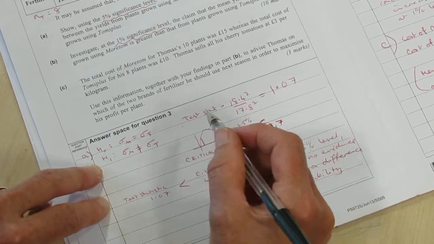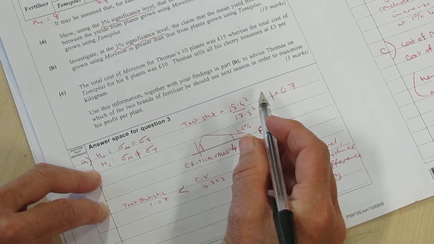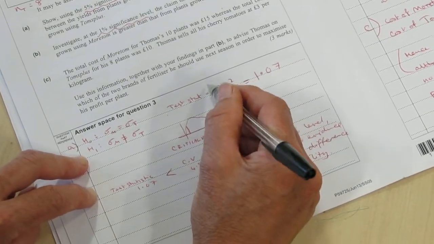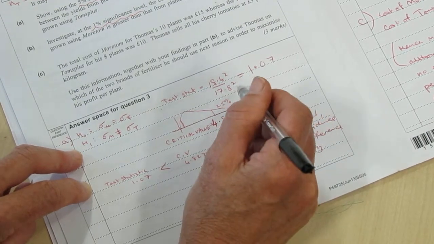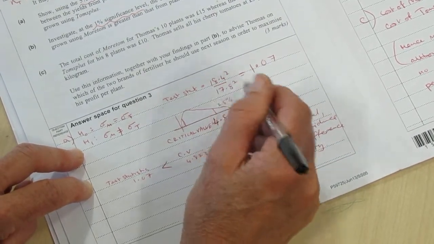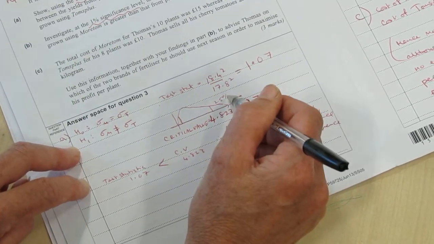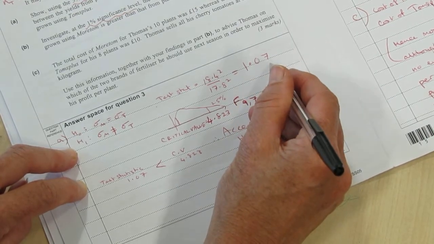Now, to work out your test statistic, from your notes you know that you use the larger variance on the top, 18.4 squared, and the smaller of the two variances on the bottom, 17.8 squared, and you do that division on your calculator and you get the test statistic 1.07.